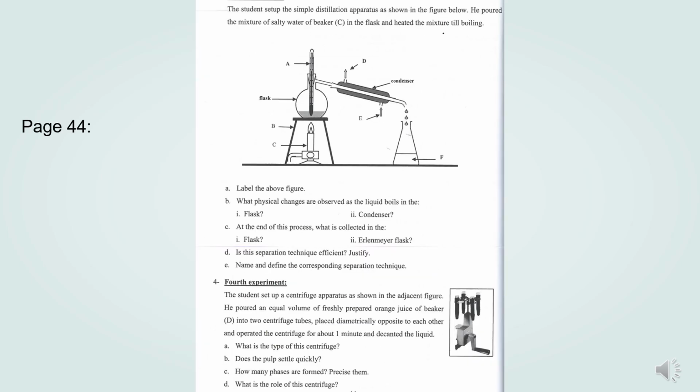In the first experiment we had filtration, where we have to label the filtration because we did filtration for sand and water, which was beaker A. In the second experiment we used decantation by separatory funnel, where I had 3 layers. In the third experiment I had simple distillation. In the fourth experiment we used the technique of centrifuging, using the manual centrifuge.